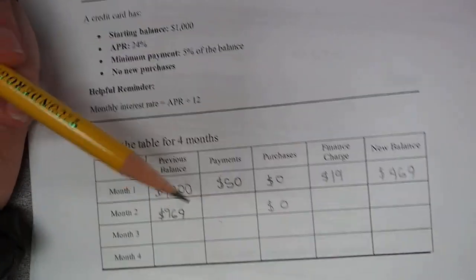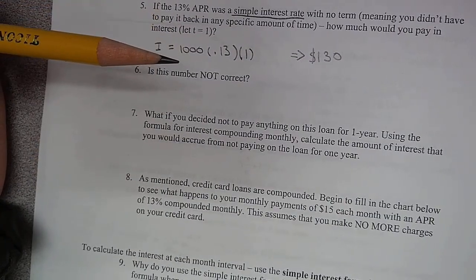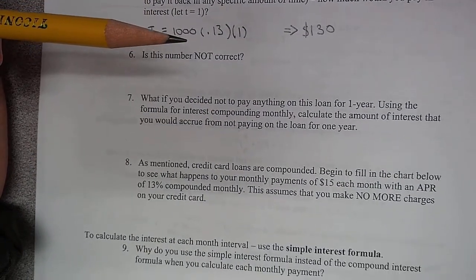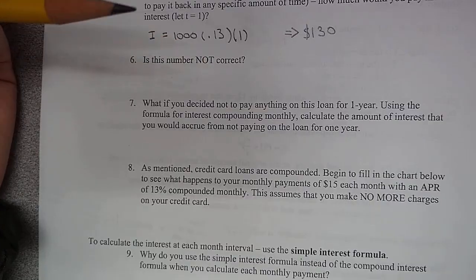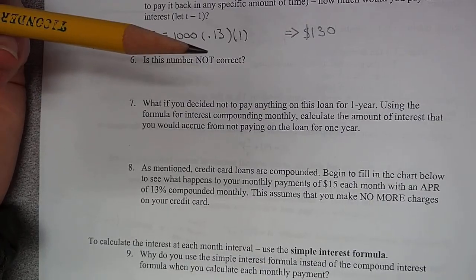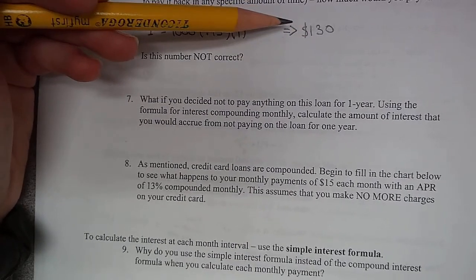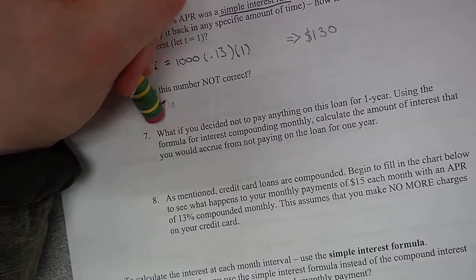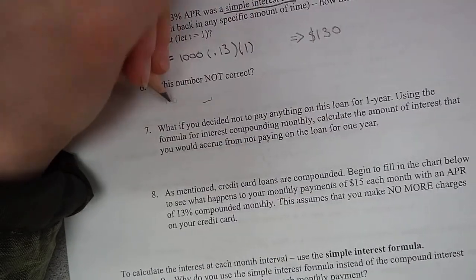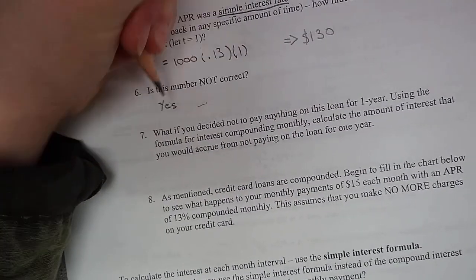But they calculate it every month and just keep on adding. And if you just pay the minimum, you might add more money than you pay off, and then your balance is going to go up, and so it's going to be a higher number than this. Okay, so yes, it's not correct. We're going to write yes for not correct.